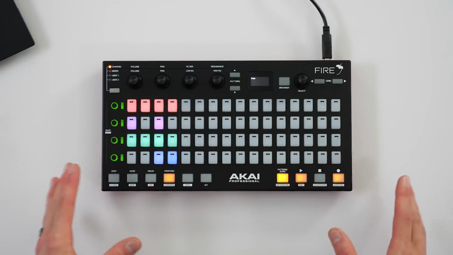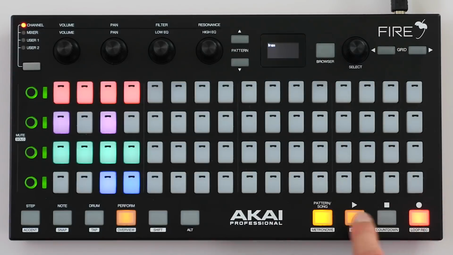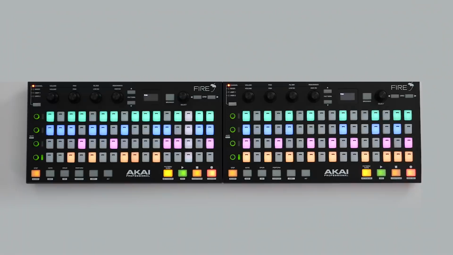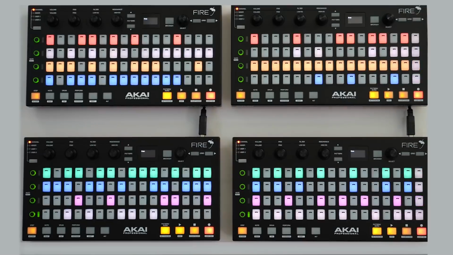Fire also gives you access to your transport controls straight from the hardware. Record, stop, play, and a button to switch between pattern and song mode. These can all be doubled up as other controls by holding Shift, and this becomes loop record, countdown, wait, and metronome. You can link up to 4 of the Fire hardware units together to enhance your production workflow and live performance capabilities.